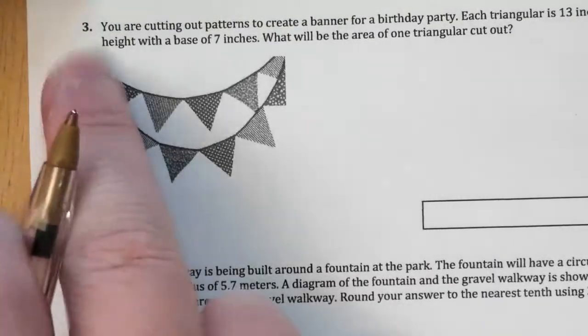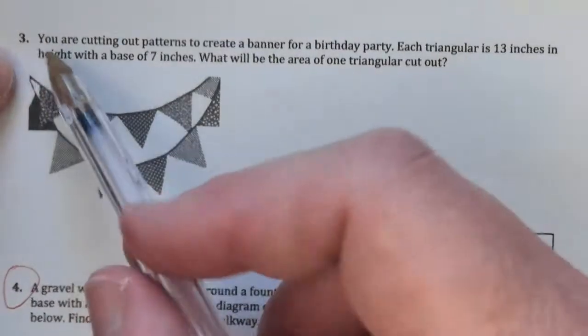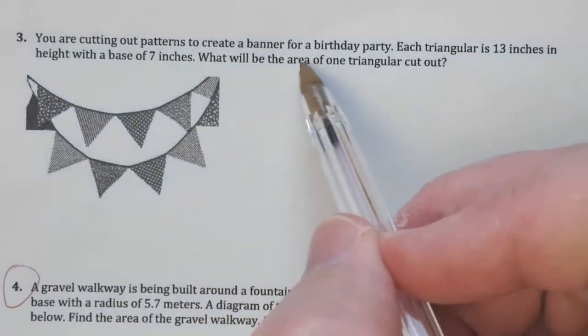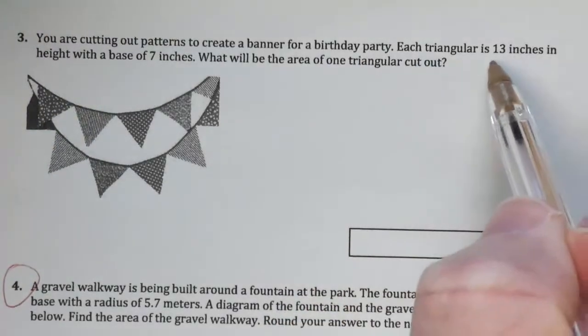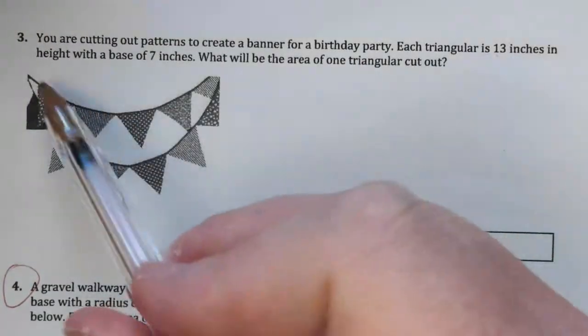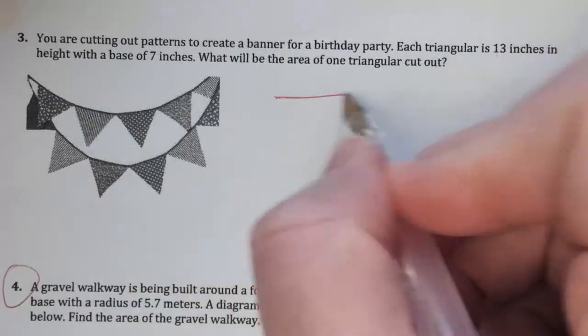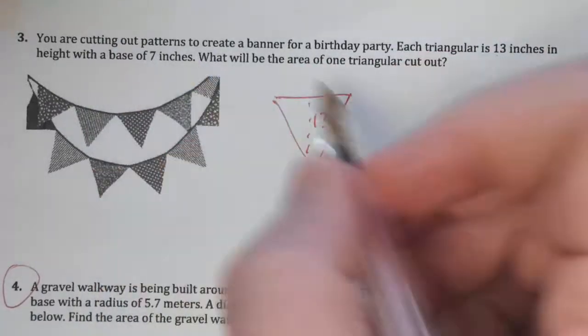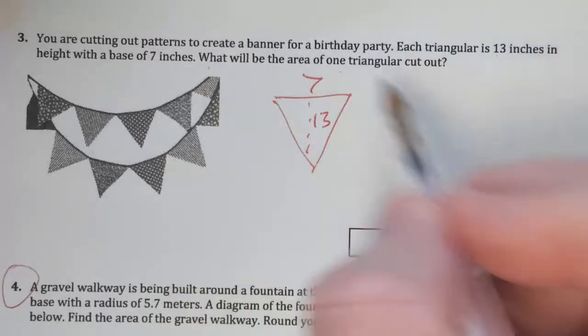All right. Notice that number 3 does not have a circle on it, but it's still nice to know how to do it. You are cutting out patterns to create a banner for a birthday party. Each triangle is 13 inches in height. All right, so we have a triangle. So 13 inches in height, and the base is 7. What is the area of one triangle?